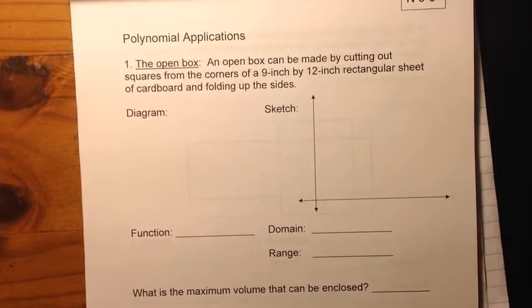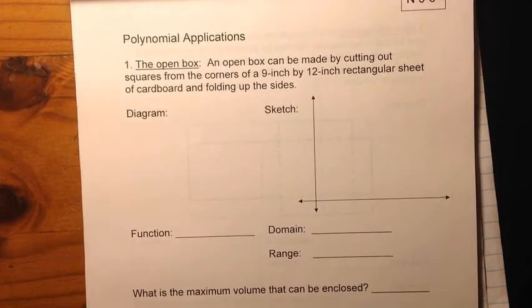So we're looking at lesson 3.6, polynomial applications. Before I begin this, let me just say that I'm planning on having a test over Unit 3 on Wednesday next week. Wednesday next week will be the test. We'll review Friday and Tuesday. Y'all have a day off on Monday. So we'll have review stuff to work on Friday and Tuesday, and then test on Wednesday.